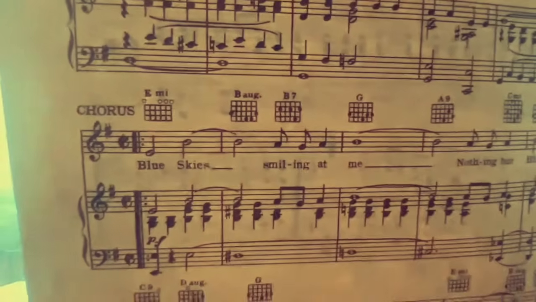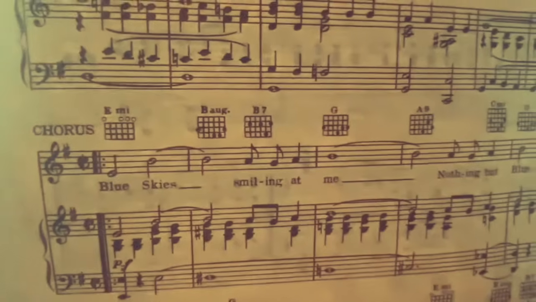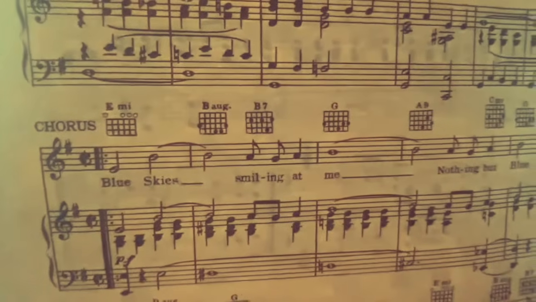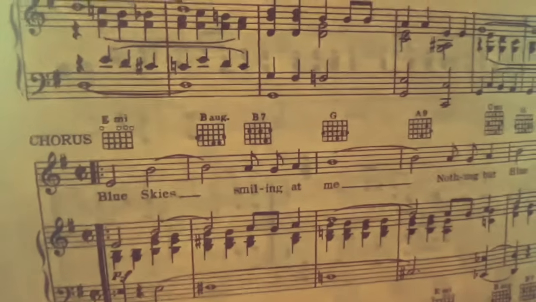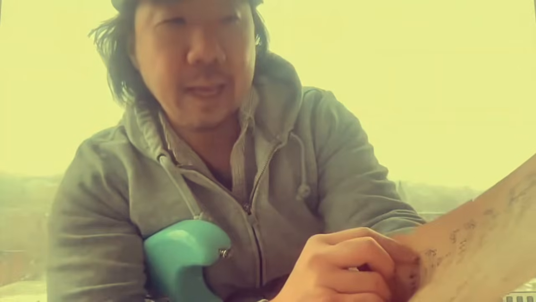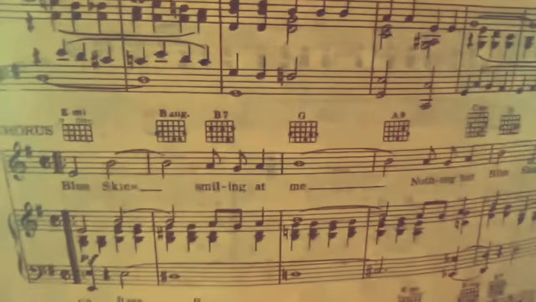of other lead sheets. E minor, B7, the 5 of E minor. Okay, this is again in E minor or G major, you could say, and then G major, and then A7. They wrote A9, Irving Berlin. A9 is the same as what minor 7 flat 5?